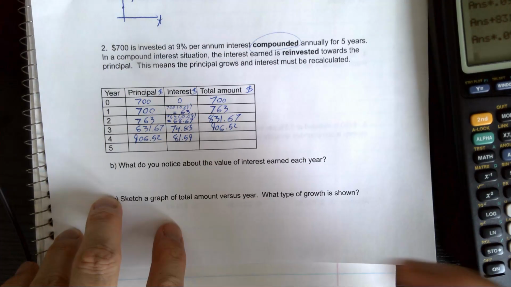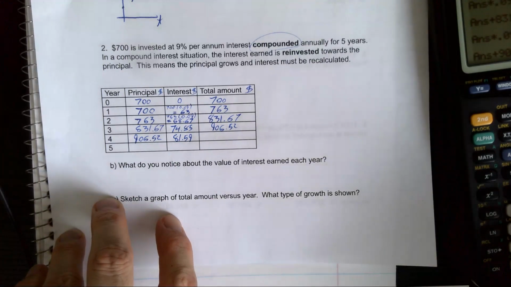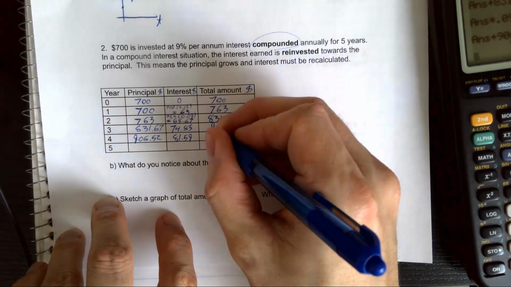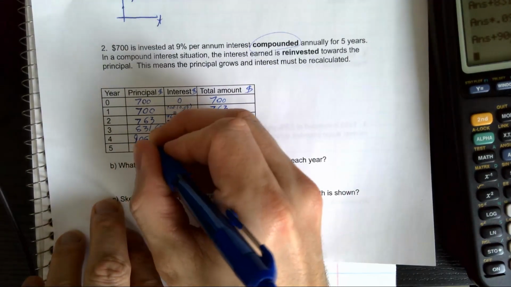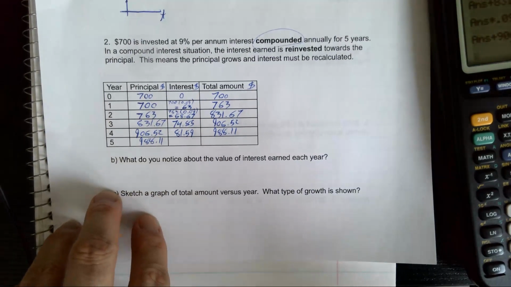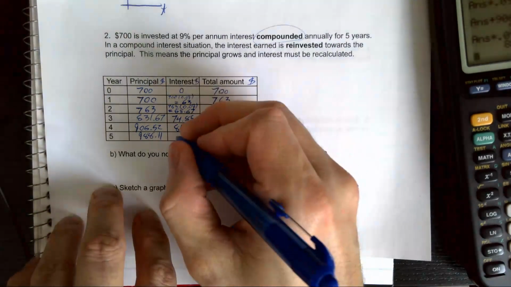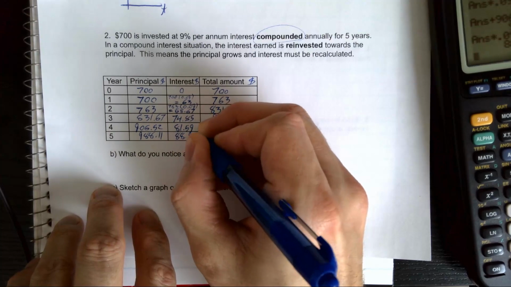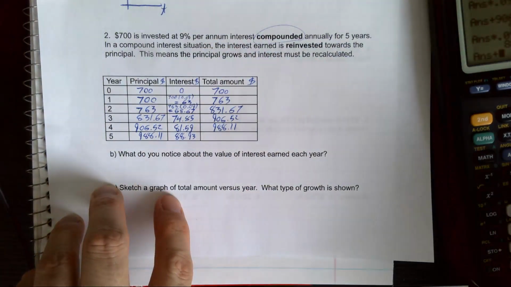$81.59. Add that on. 906 plus 52 is $988 and about 11 cents. $988.11 times 0.09 is $88.93. So notice our interest is growing, which means our total amount is growing faster.